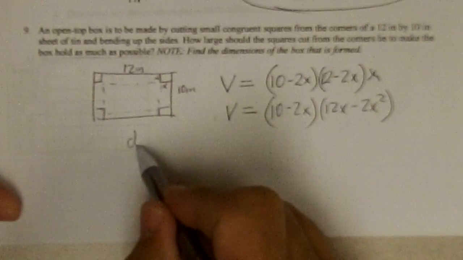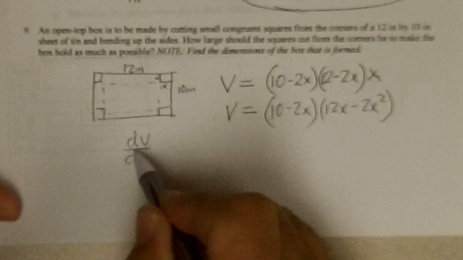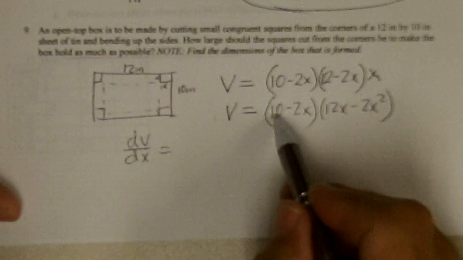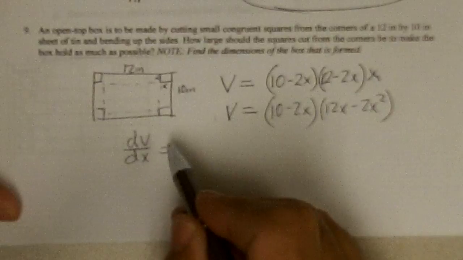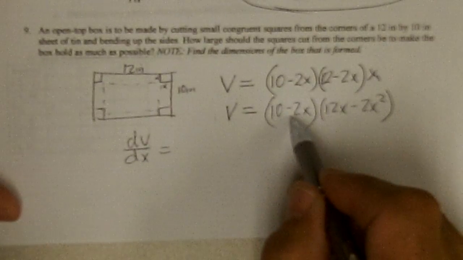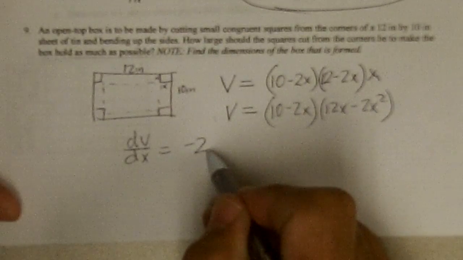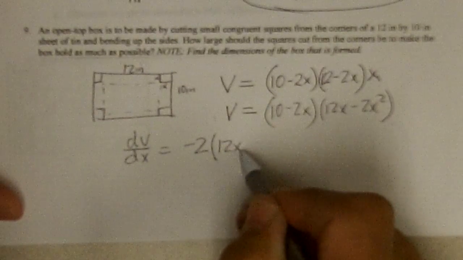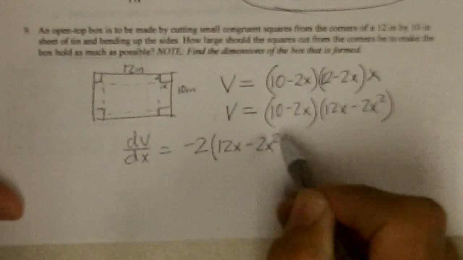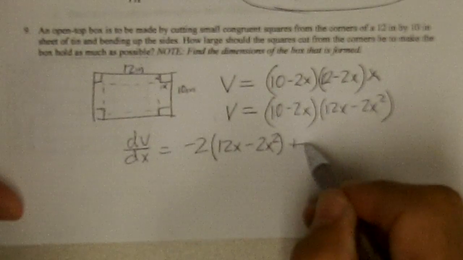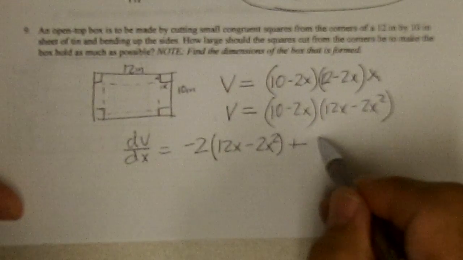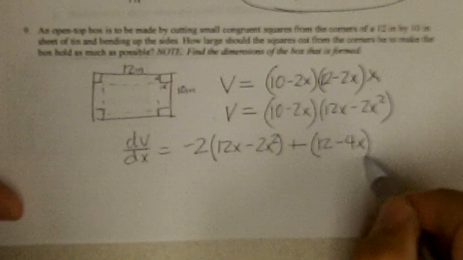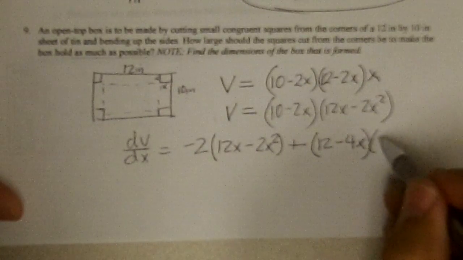So dV/dx will equal the derivative of the first, which is negative 2, times the second, plus the derivative of the second, which is 12 minus 4x, times the first.